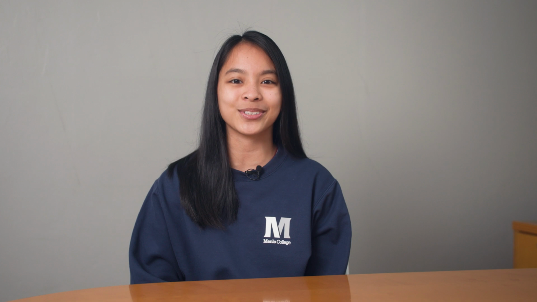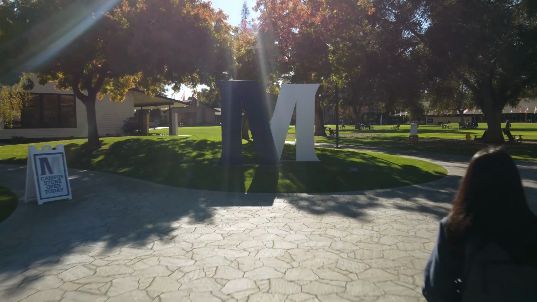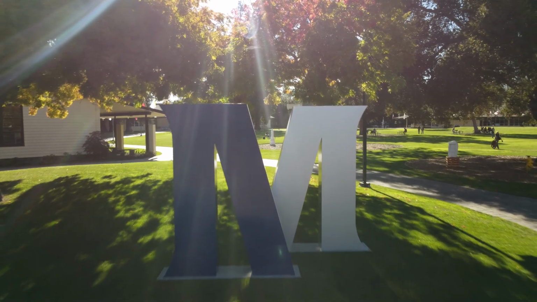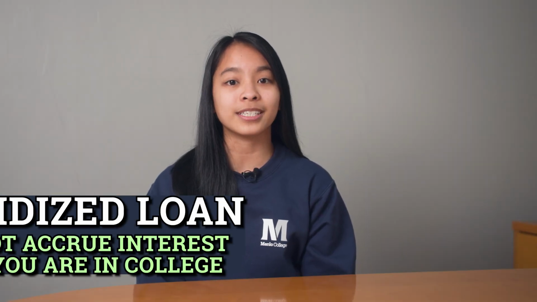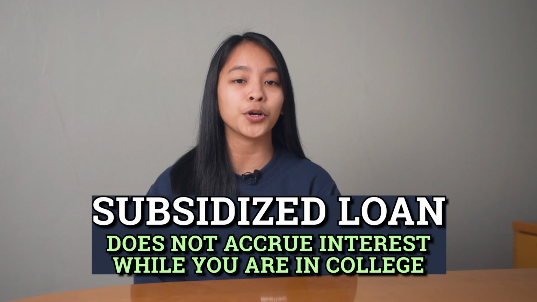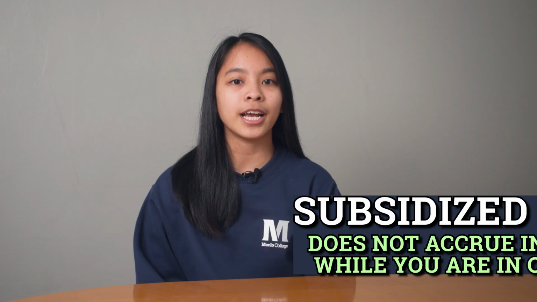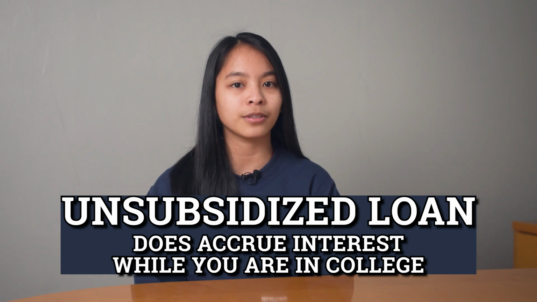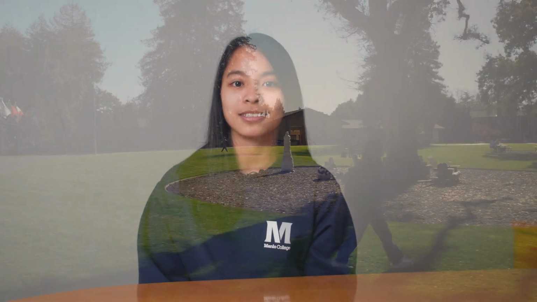We also have loans, but this can get a little tricky because I know many college students are still unable to differentiate the different types of loans. We have what's called the subsidized loan that does not accrue interest while you are in college, and the unsubsidized loan that does accrue interest while you're in college. Your parents can also take out loans on your behalf, and these are referred to as Parent PLUS loans.